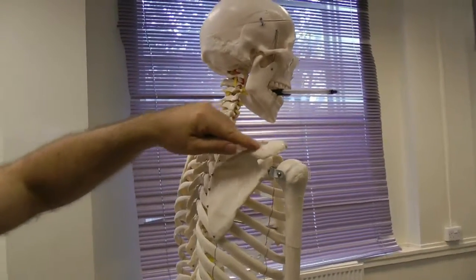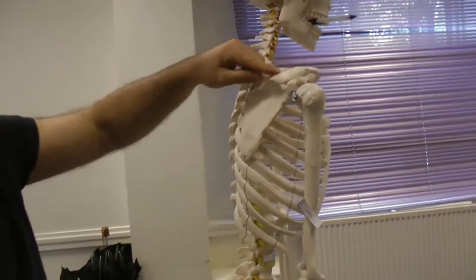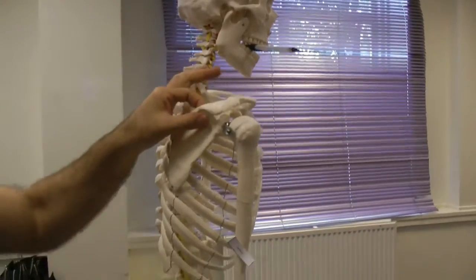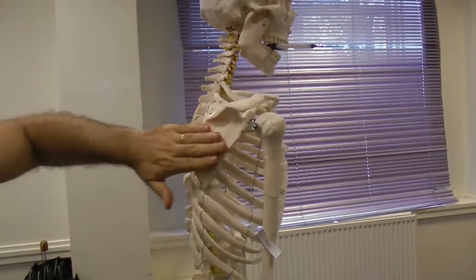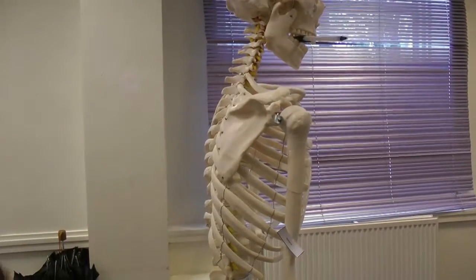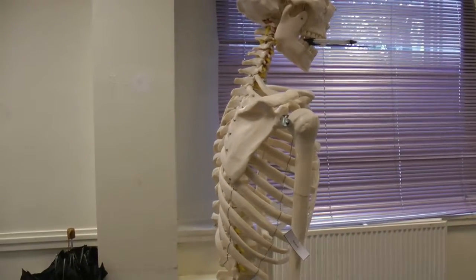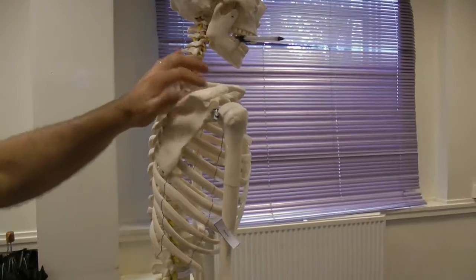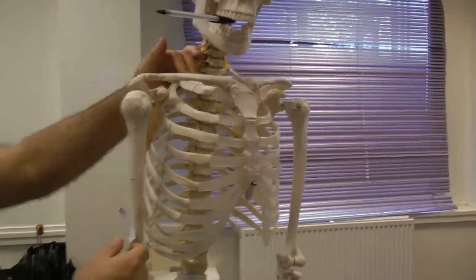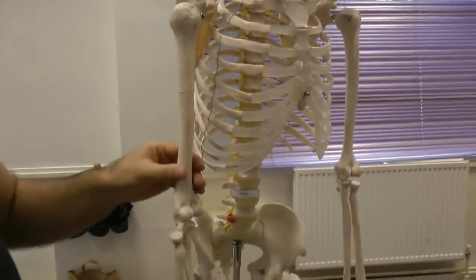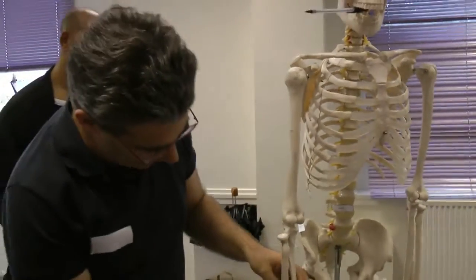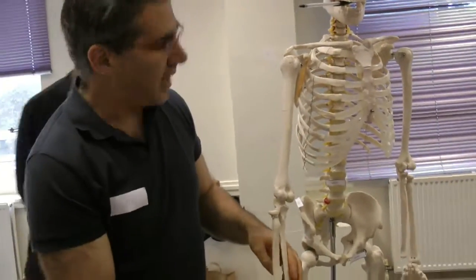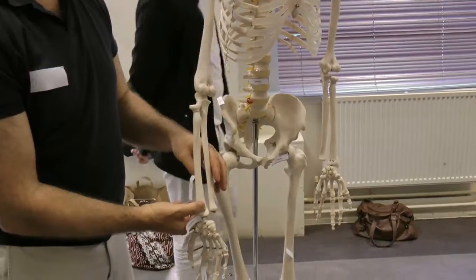This area on the scapula is called the spine of the scapula, just because it's very pronounced. And then there is the surface here and here. So, scapula, we'll come back to the scapula after. Humerus, the arm bone, and then the question everybody asks: where is the ulna and where is the radius?